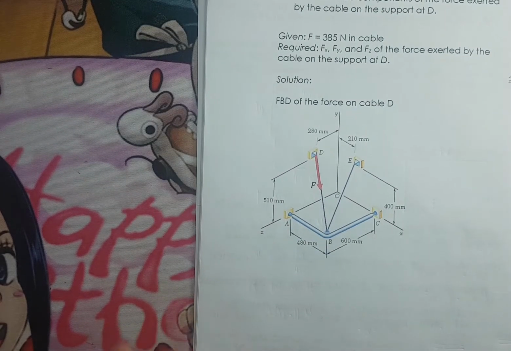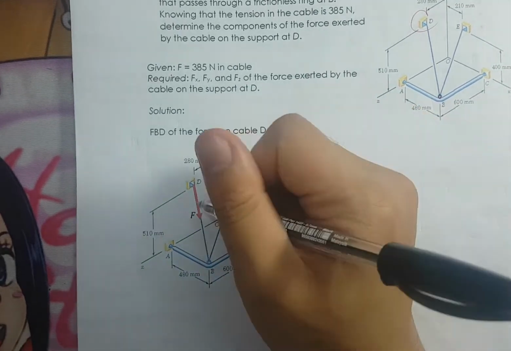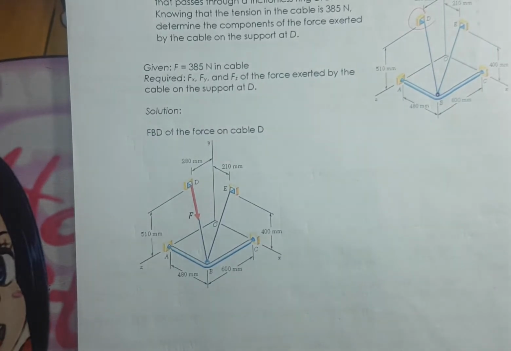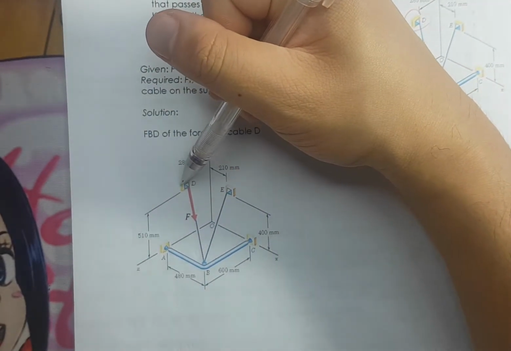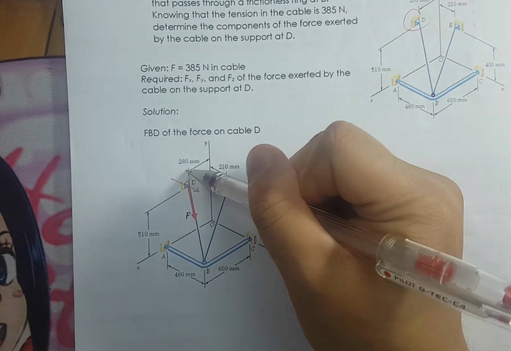So if you are to redraw your free body diagram, it would look like this. Okay, so you have there your force F. We have here your 3 other forces.